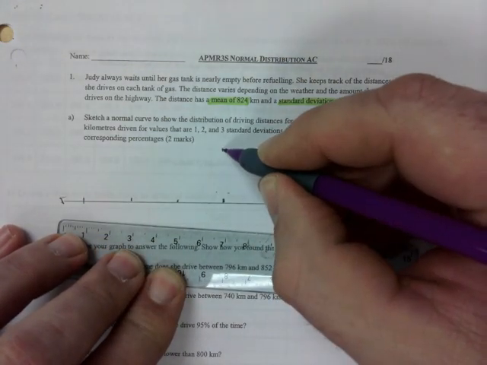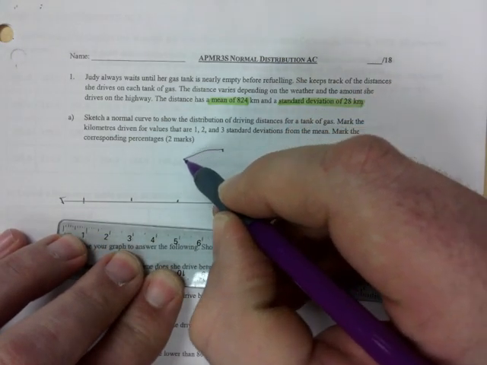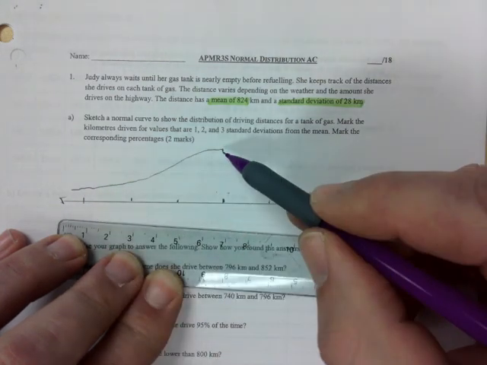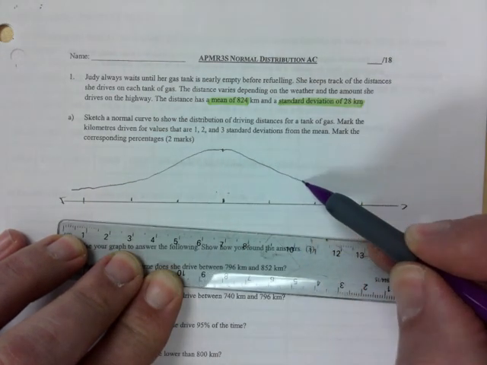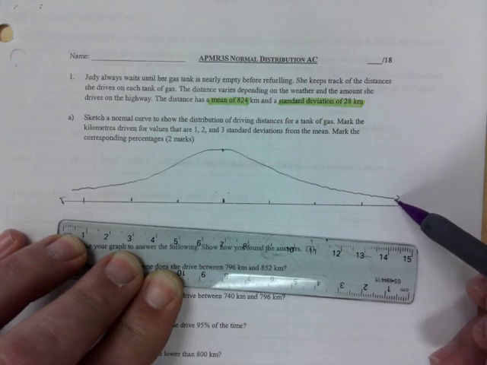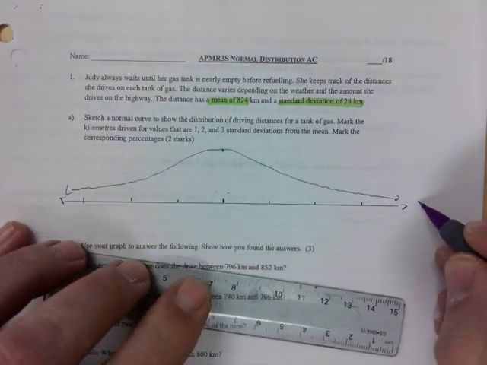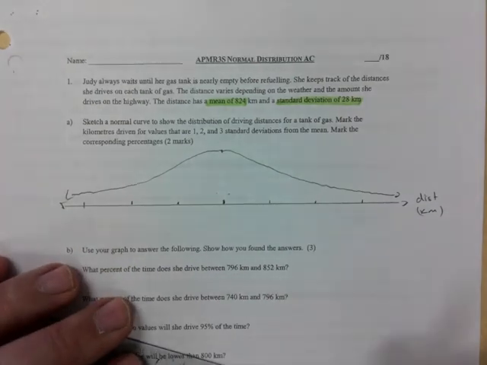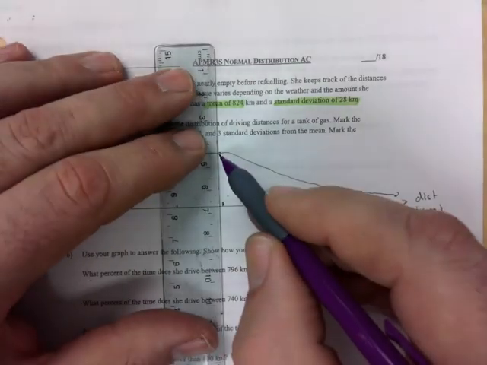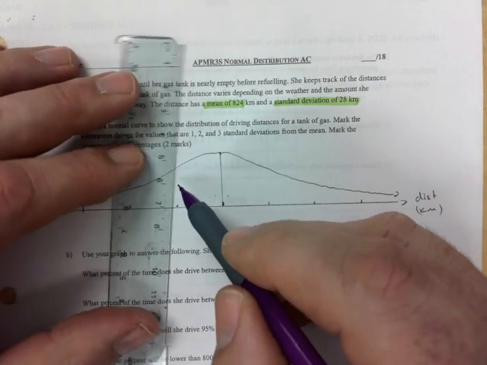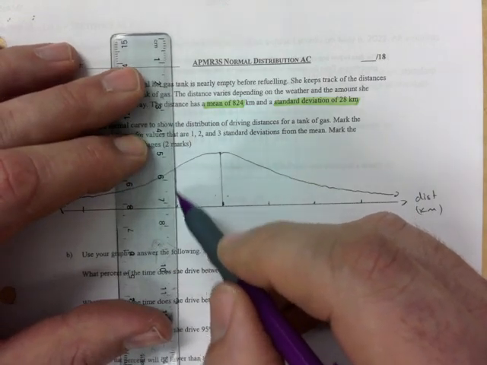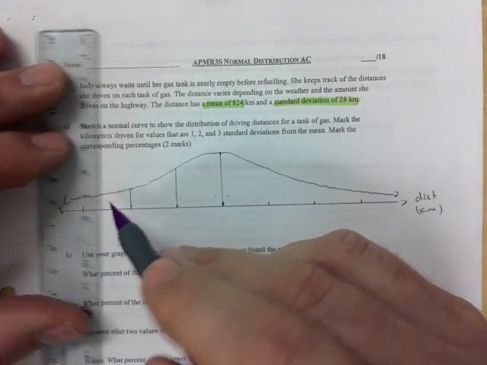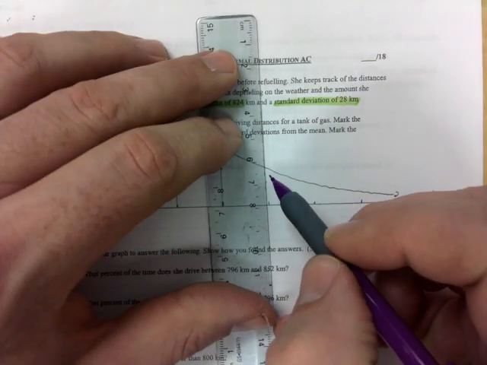The highest is here. Keeps going. This is distance in kilometers. Label that, and we'll section off this curve with the corresponding standard deviations.